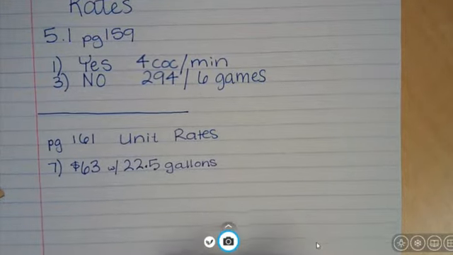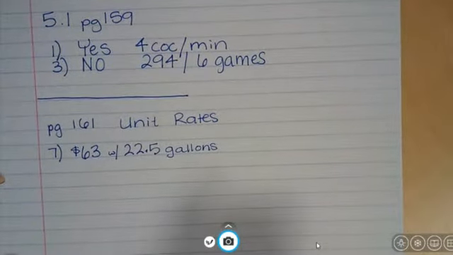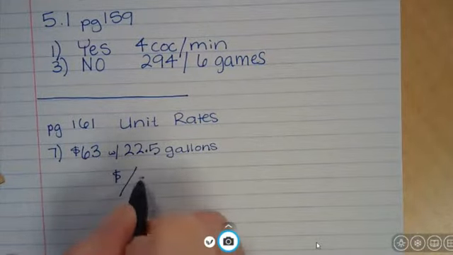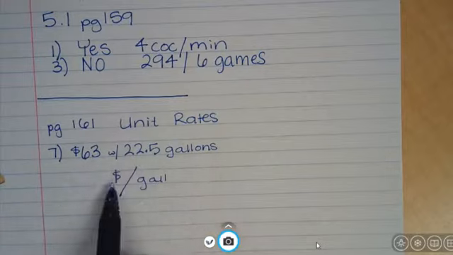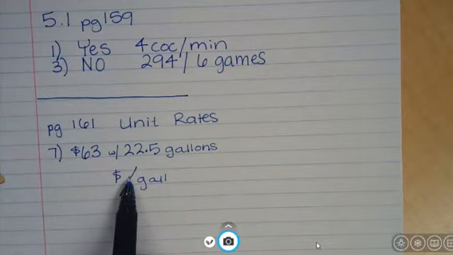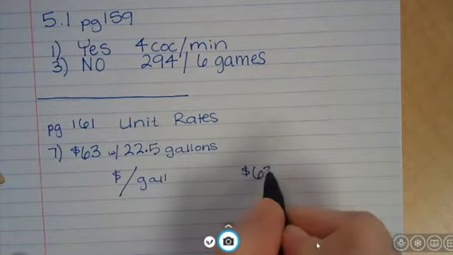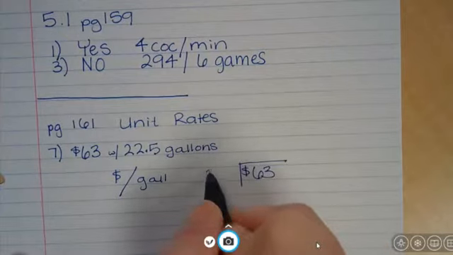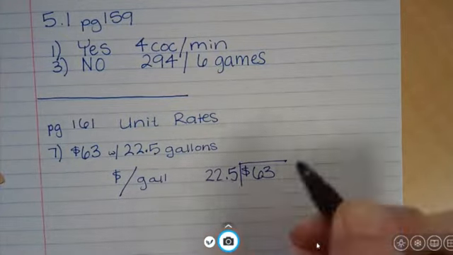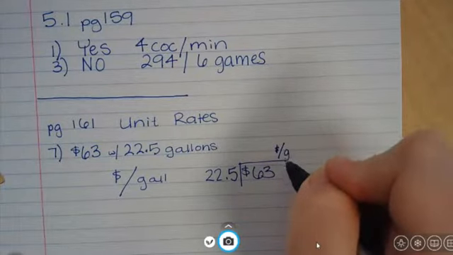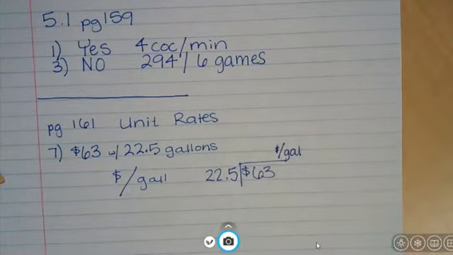What was the cost per gallon? To find the cost per gallon, right here, it tells you what to do. You're going to do the money divided by the gallons. So you need to do 63 divided by the 22.5 gallons, and that will get you the price per gallon.